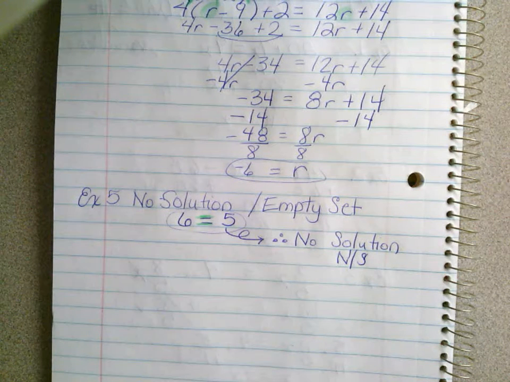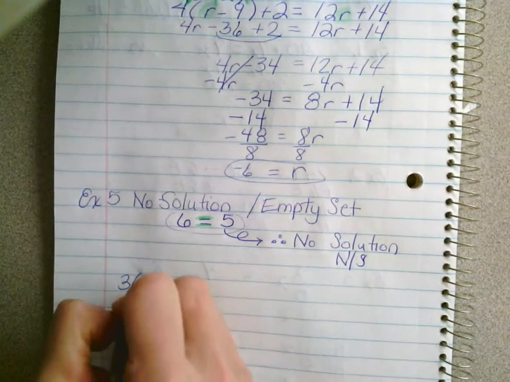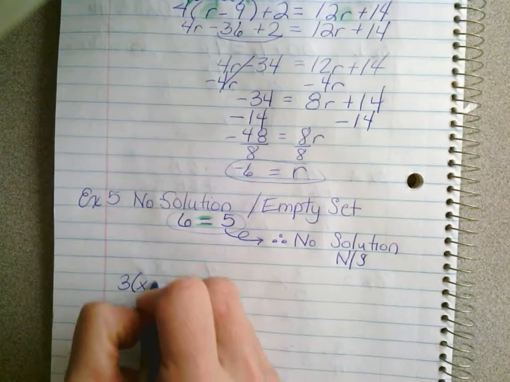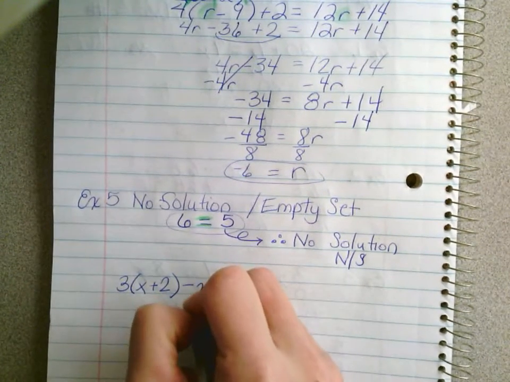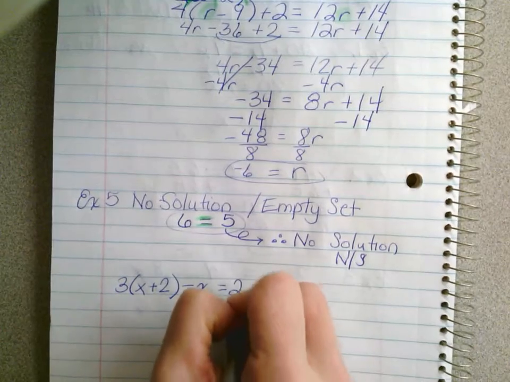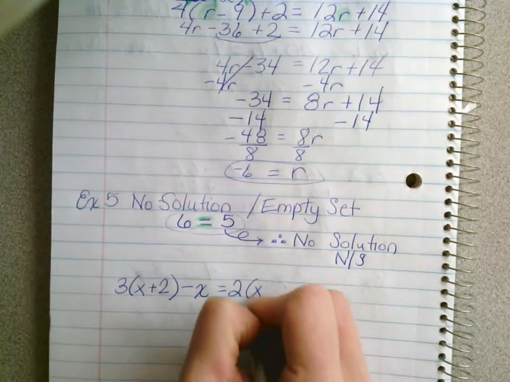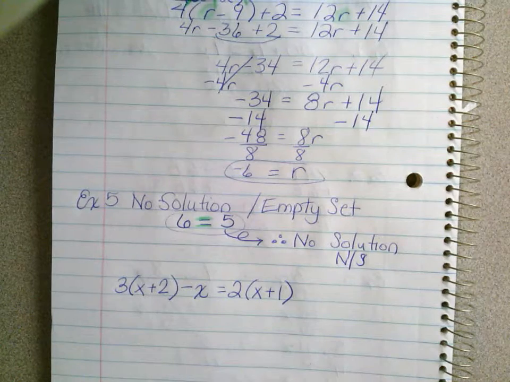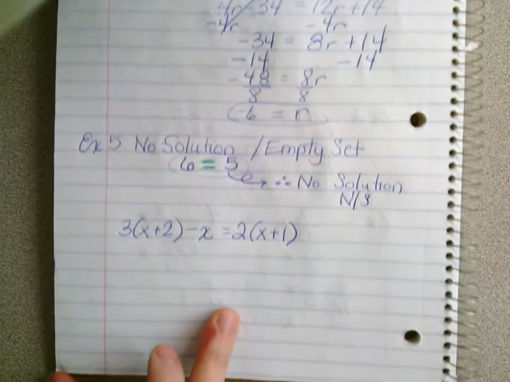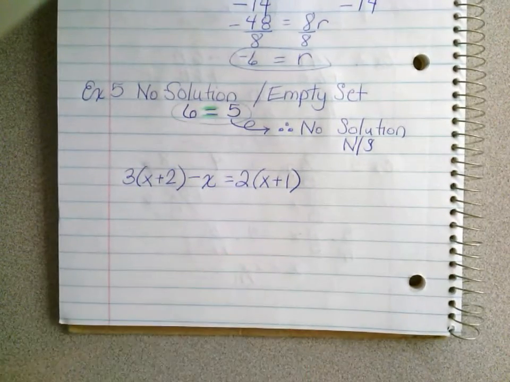Here's what one of those might look like. 3 multiplied by x added to 2 minus x equals 2 multiplied by x plus 1. Okay?